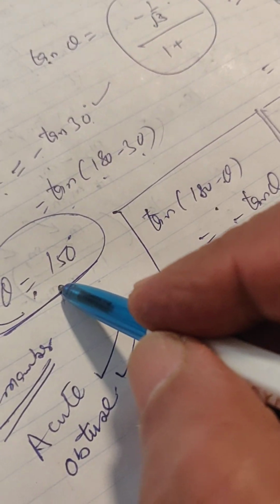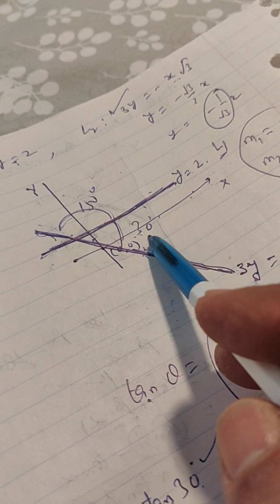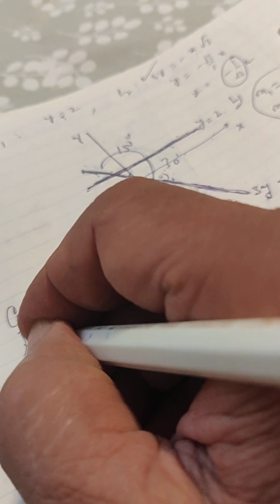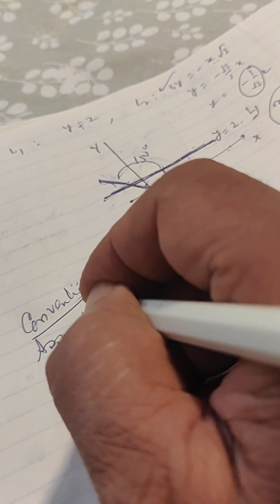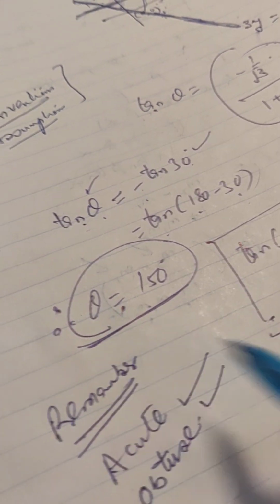You would not say that the angle between these two straight lines is 30 degree. Though this is correct, we follow certain conventions or assumptions. Everybody has to follow certain rules. And the rule says you have to present this data. So here in this case, theta is 150 degree. So this was regarding the second example. Now we take another example.